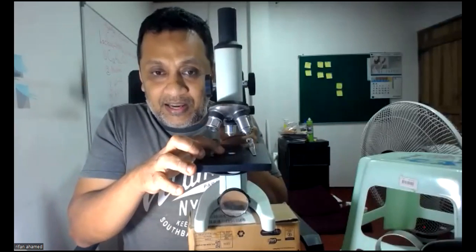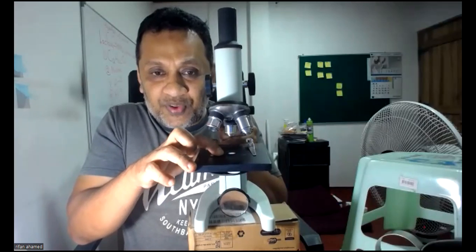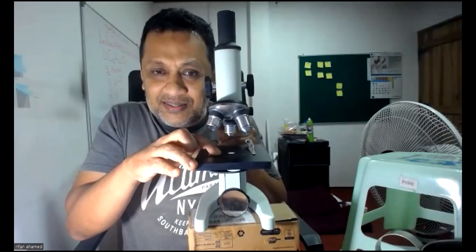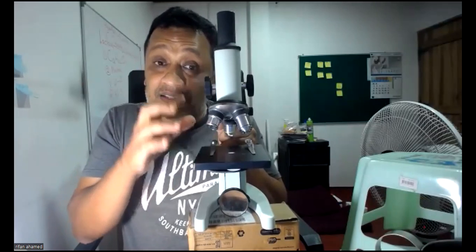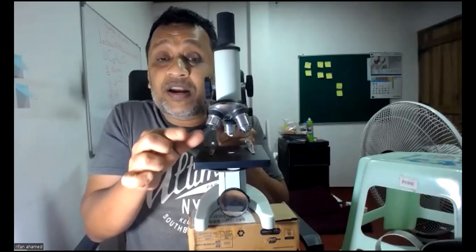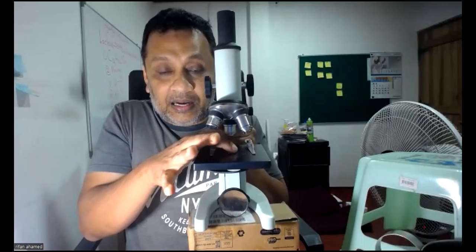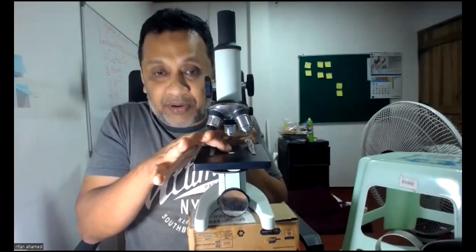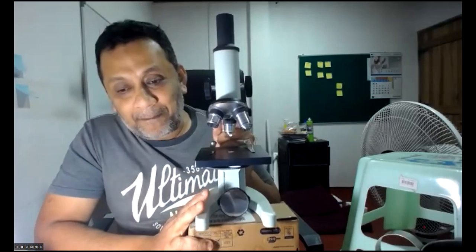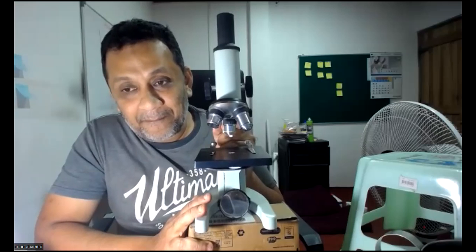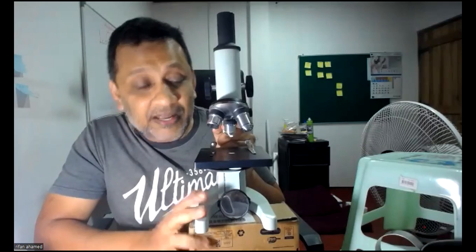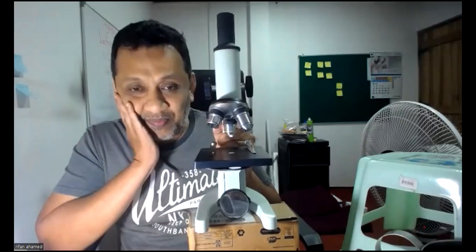Now, if you fix a slide here, how to move it? Move it with your finger, correct? Moving like this. But nowadays, standard methods are there. Fixing, and there will be screws you can move forward and backward, and correctly bring the specimen to this aperture. Then only you can see it clearly. Okay, next one. Stage clips. I told you about stage clips.